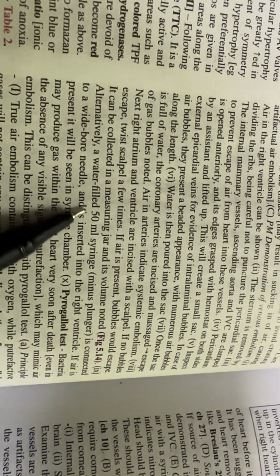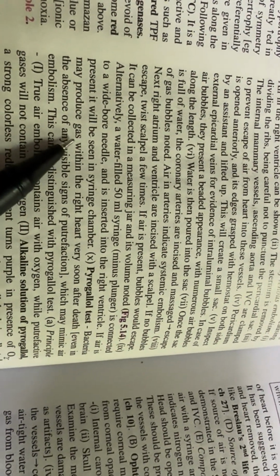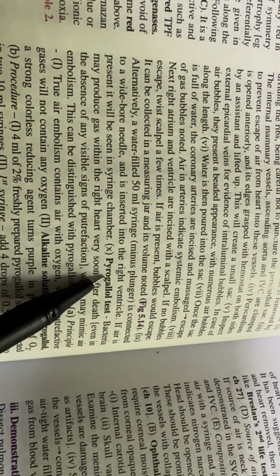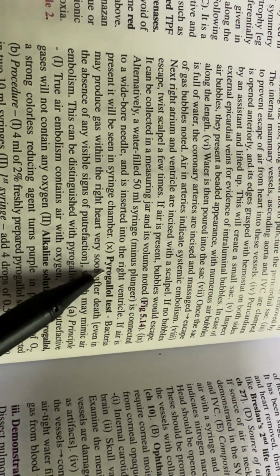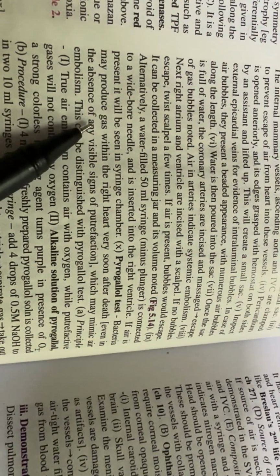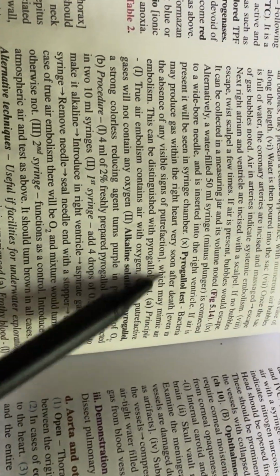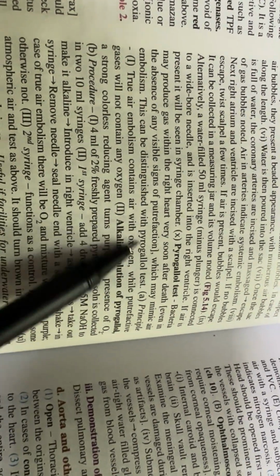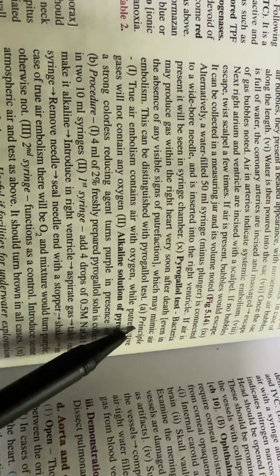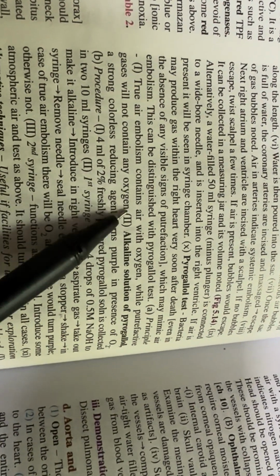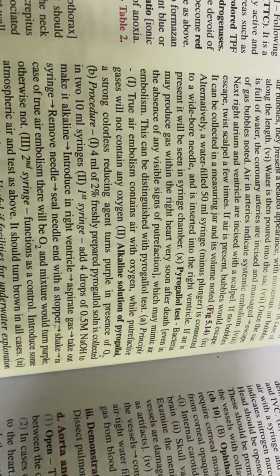Alternatively, a water-filled 50 ml syringe minus plunger is connected to a wide bore needle and inserted into the right ventricle. If air is present, it will be seen in the syringe chamber. Pyrogallol test. Bacteria may produce gas within the right heart very soon after death, even in the absence of any visible sign of putrefaction, which may mimic air embolism. This can be distinguished with the pyrogallol test.